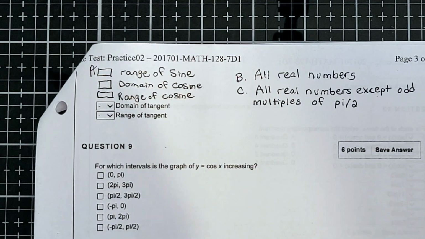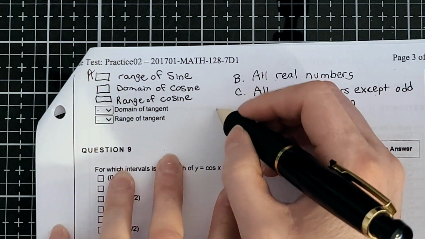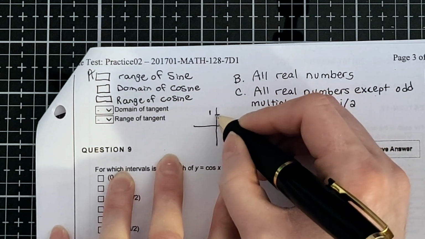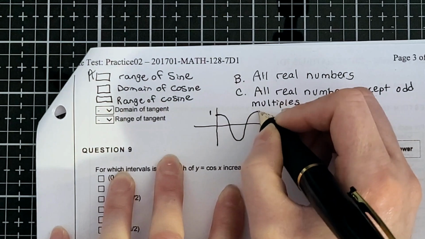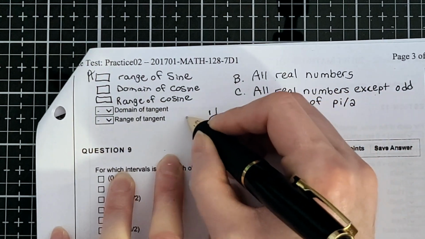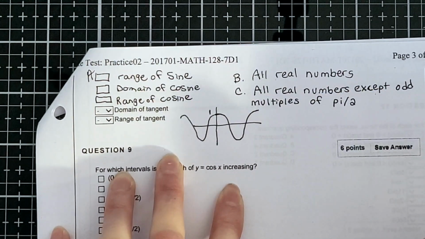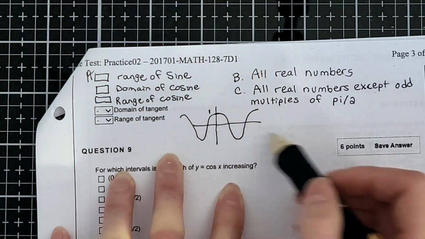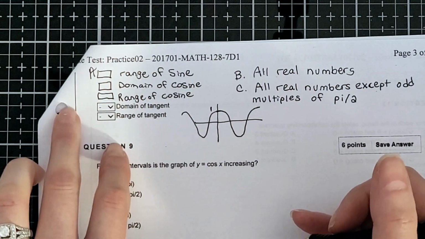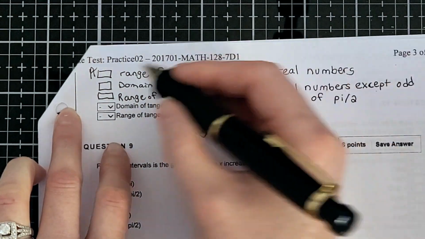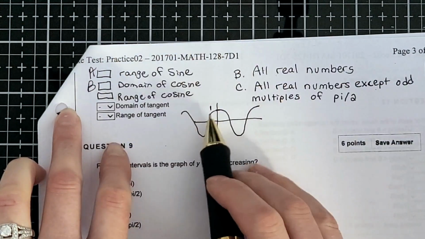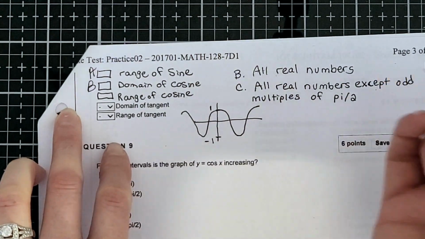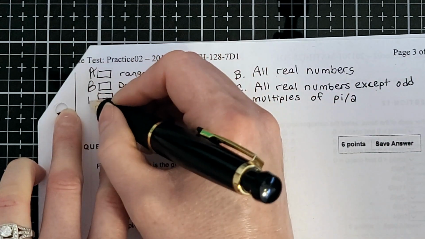Okay, cosine. I'm going to draw that right here, I guess. Cosine is the one that starts at 1, and then it goes down and then up, and of course it continues on. So that's cosine, so it would be all real numbers for your domain. So that would be B. And the range would be from 1 to -1, so that would be A.